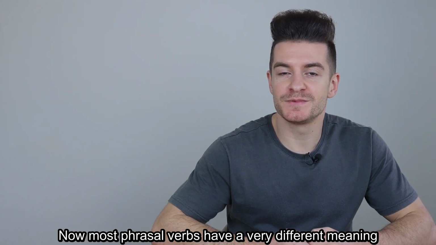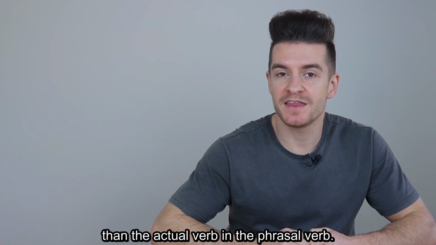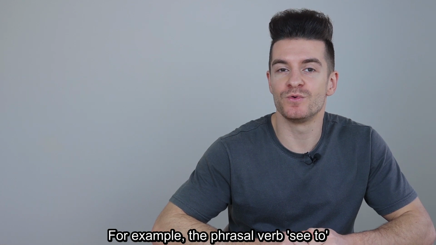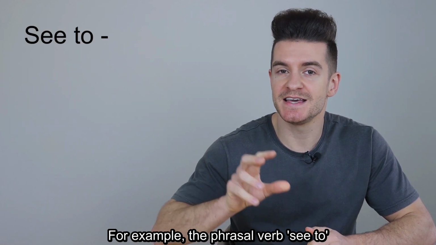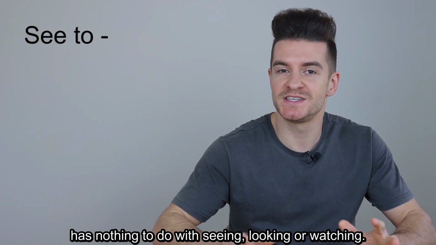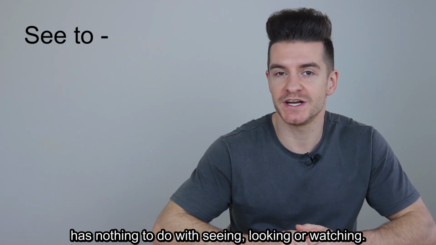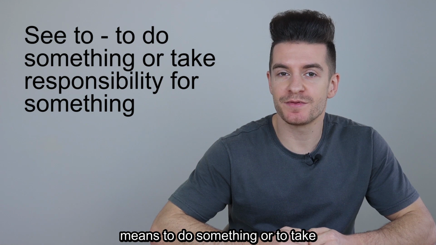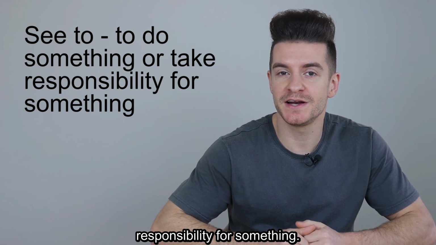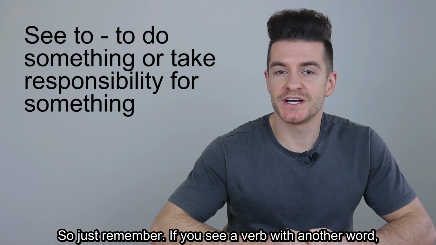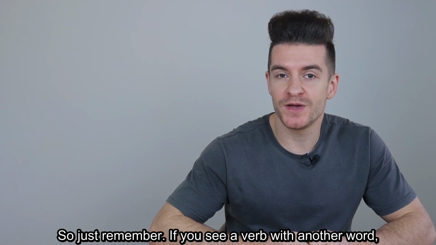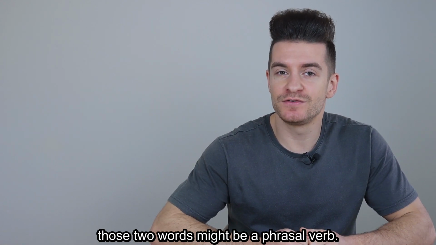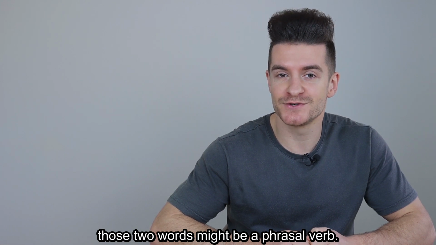Now, most phrasal verbs have a very different meaning than the actual verb in the phrasal verb. For example, the phrasal verb see to has nothing to do with seeing, looking, or watching. The phrasal verb see to means to do something or to take responsibility for something. So just remember, if you see a verb with another word and it doesn't really make sense, those two words might be a phrasal verb.